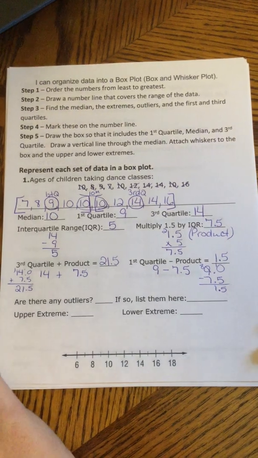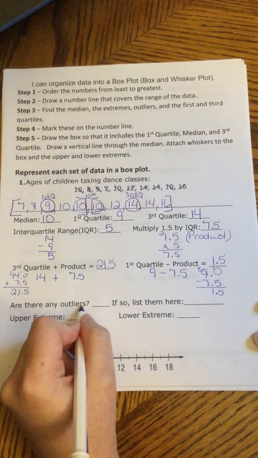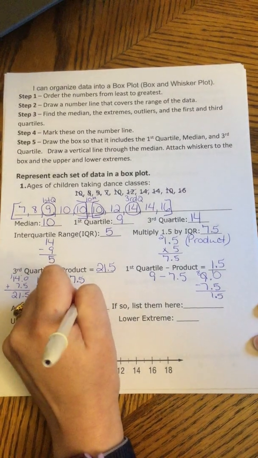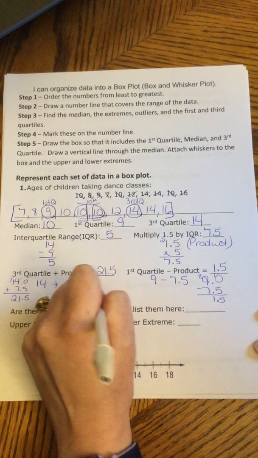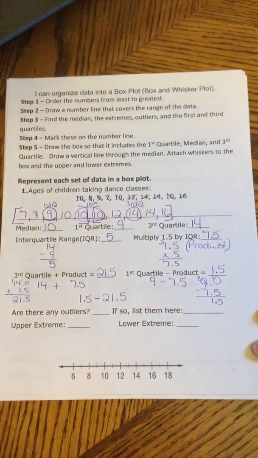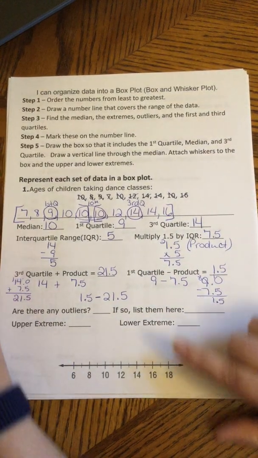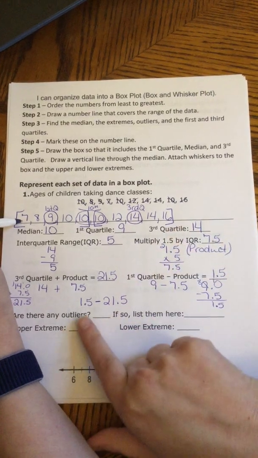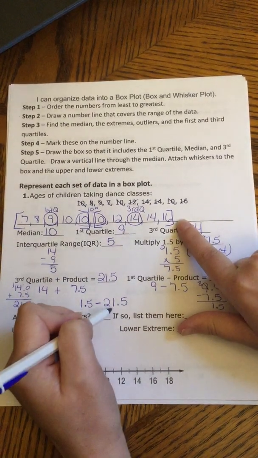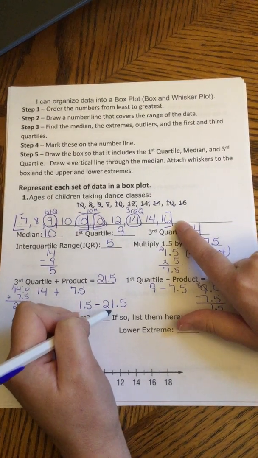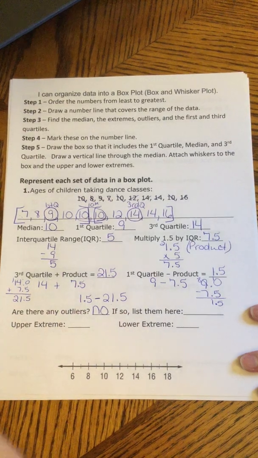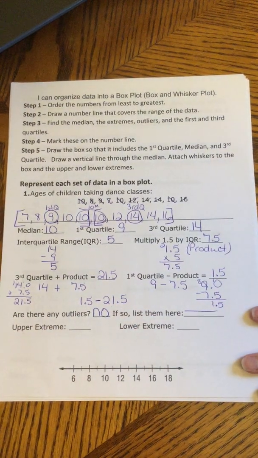Okay, so here's the deal. It says, are there any outliers? Well, our outliers need to be outside of 1.5 and 21.5. So when I look up here, 7 is not less than 1.5. That's our least number. And 16 is not greater than 21.5. So therefore, there are no outliers. And so we don't need to list them.